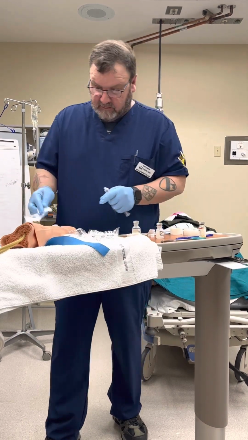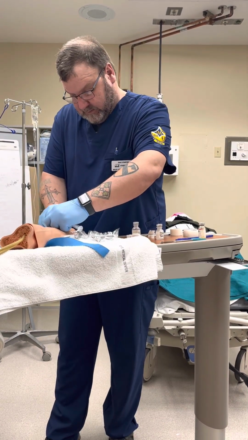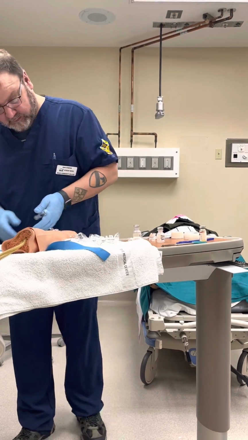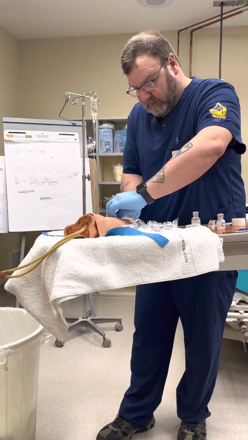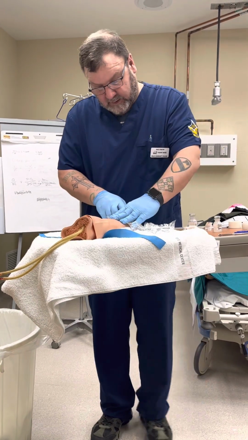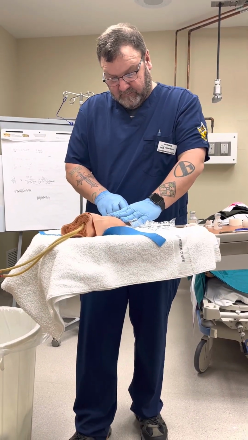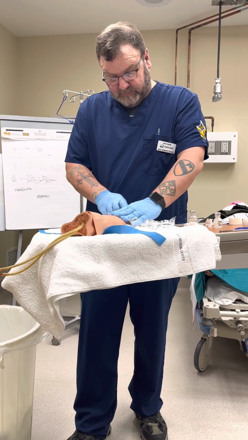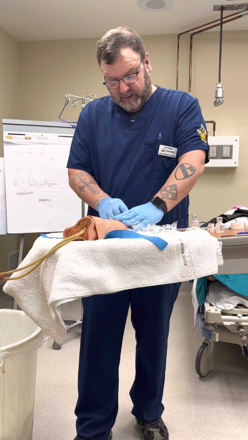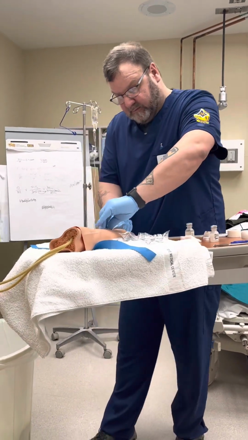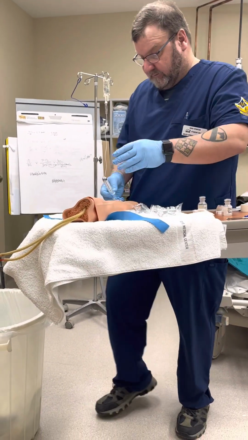I'll take my alcohol wipe, clean my port. I'm going to flush this with 5 milliliters of saline, making sure that it's patent. We don't have any redness, infiltration.